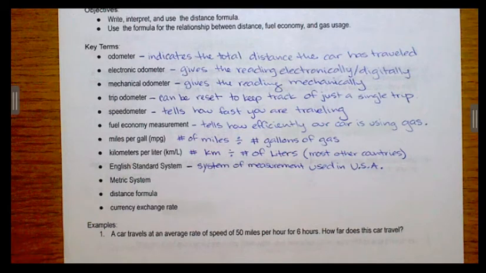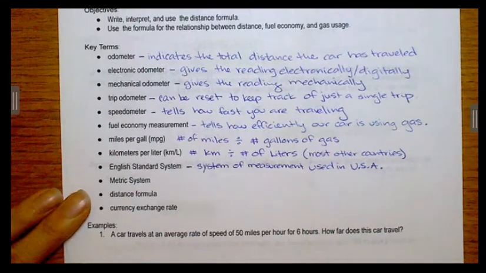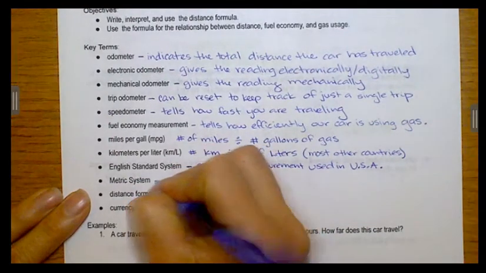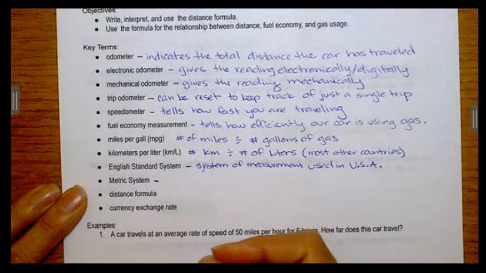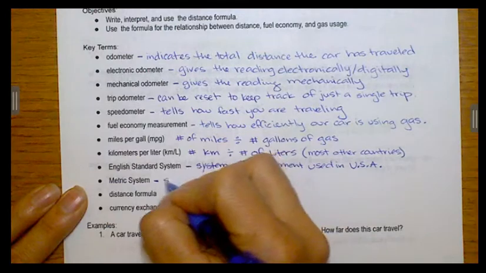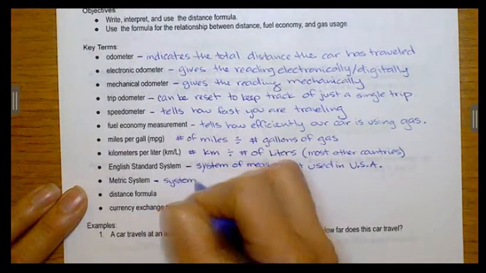Okay, so we measure things in feet and inches and yards and miles. We also measure in gallons, and we measure in pounds. This is our English Standard System of measurement. Now, almost every other country in the world uses the metric system. This is the system of measurement used pretty much everywhere else.